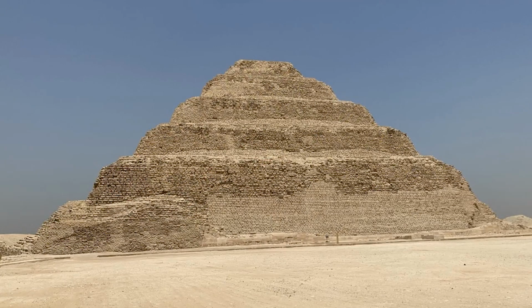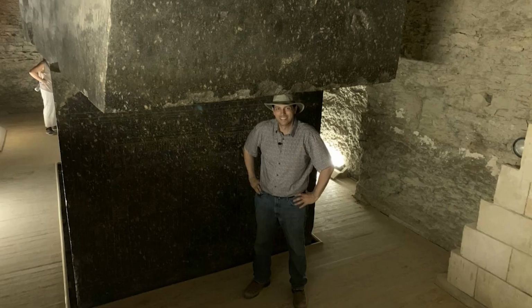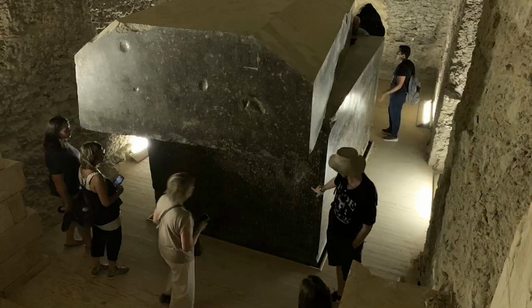But also there at the Saqqara complex, back behind this, down the hill, you have the Serapeum, which are these massive, massive, they say they're sarcophagi for Apis bulls. No bulls were ever found. So what exactly were they used for?